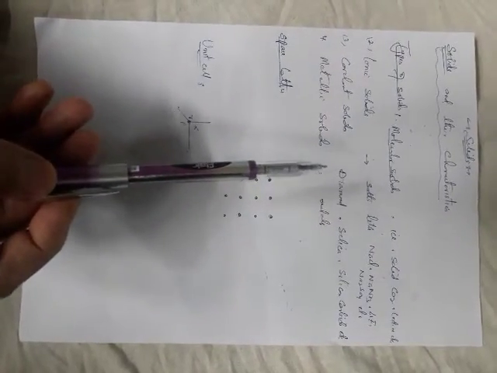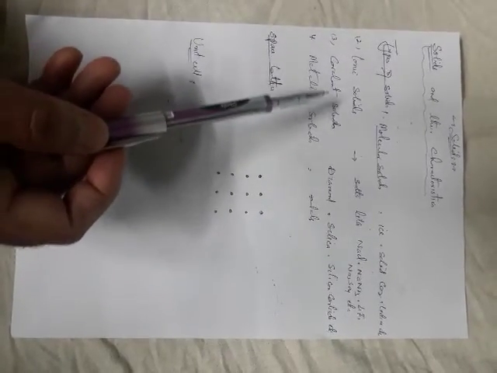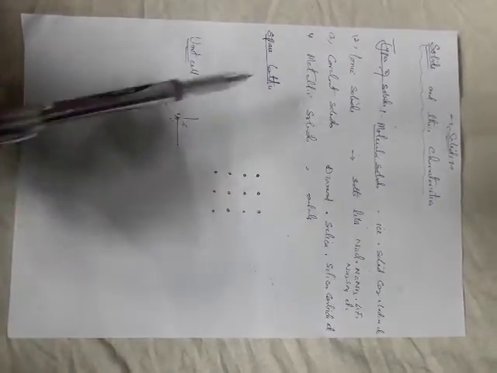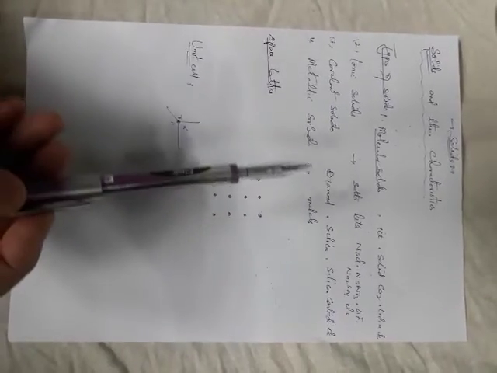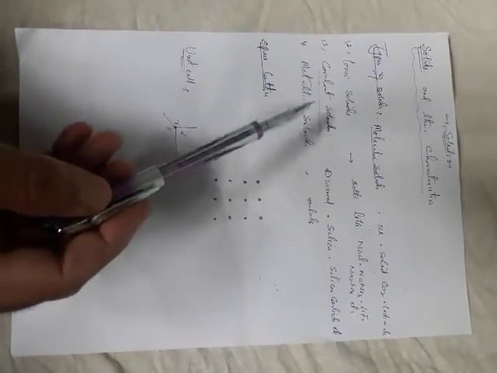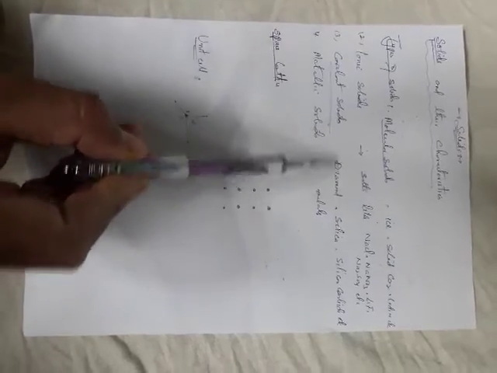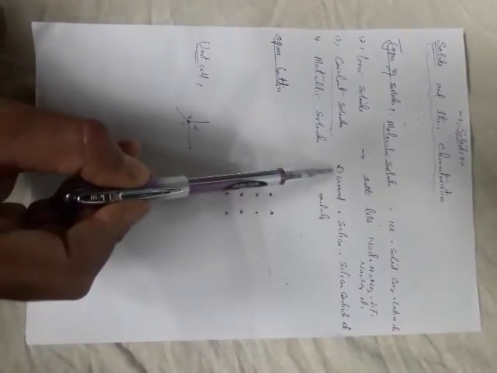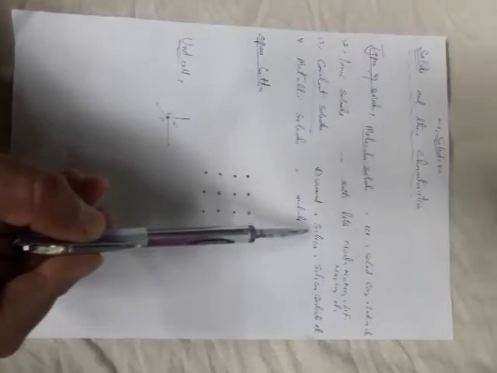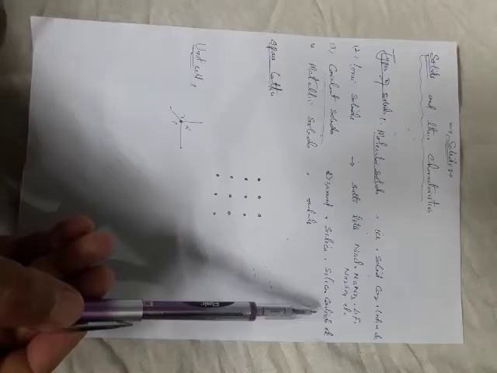Then we have another type of solid, that is covalent solids. In covalent solids, the constituent particles are atoms, and they are held together by means of covalent linkages, or covalent bonds. For example, the common example in this case is diamond, which is a covalent solid. We have silica, which is also a covalent solid. Then we have silicon carbide, that is also a covalent solid.